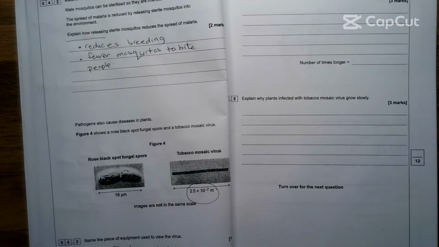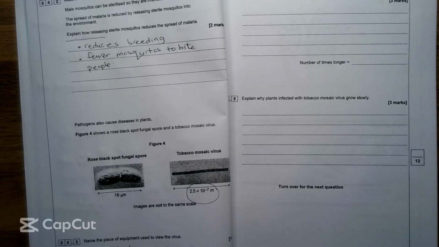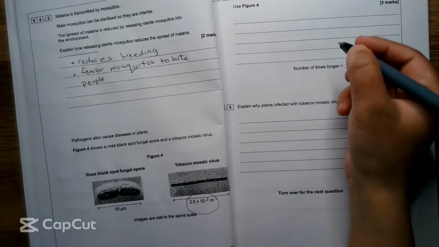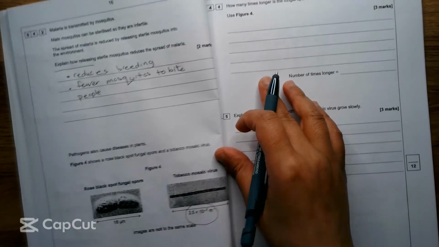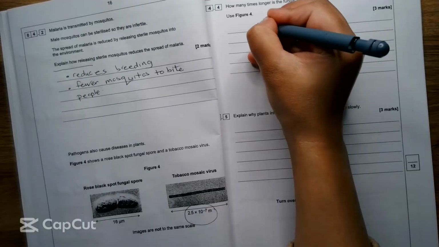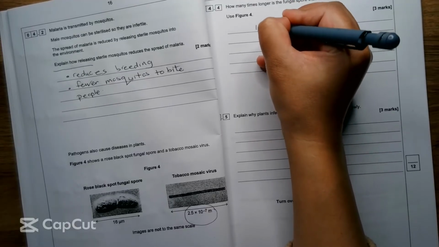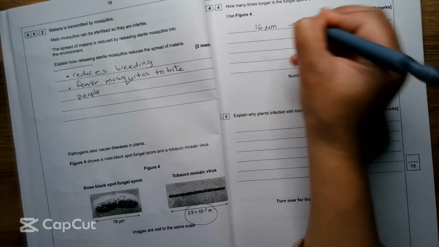Next question. How many times longer is the fungal spore than the virus? So what you need to do here is convert. Both units need to be the same. Okay, so let's go for 16 micrometers. Let's convert that to meters.